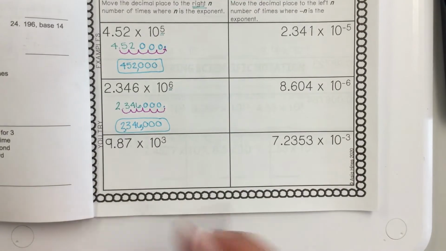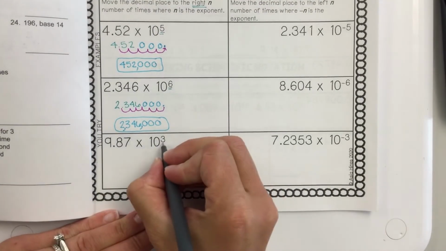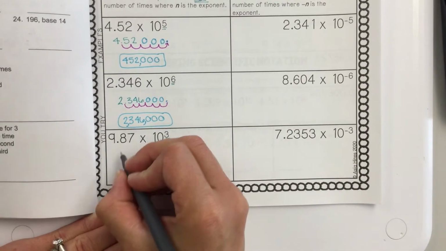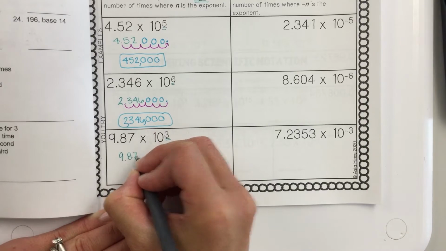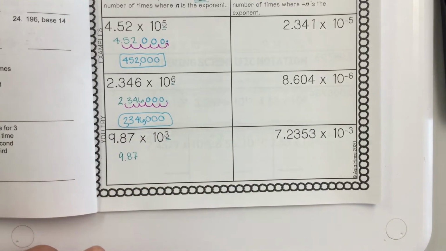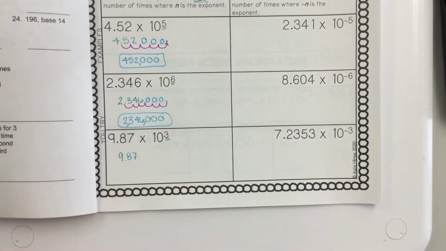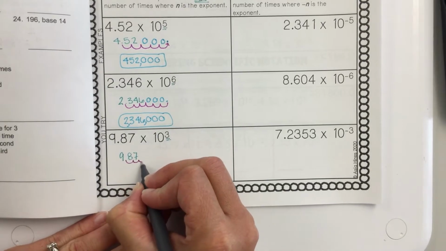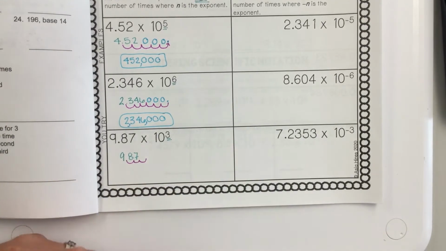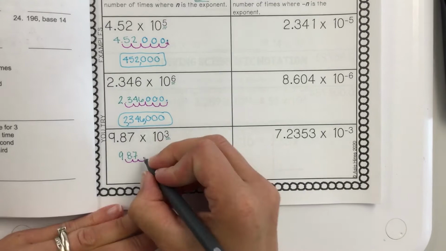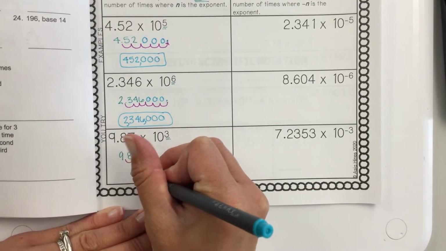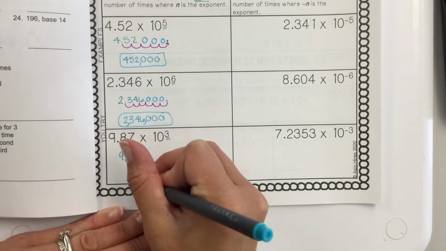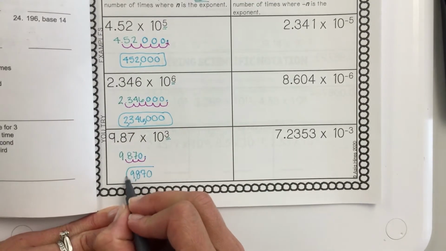Okay. The next one, we're going to move to the right 3 places. So I start with 9.87. I'm going to move 3 places, 1, 2, 3. Your new decimal point goes right here, and you add a 0. So 9870, throw your comma in, and that's your answer.